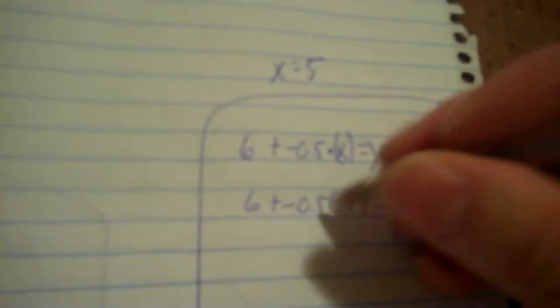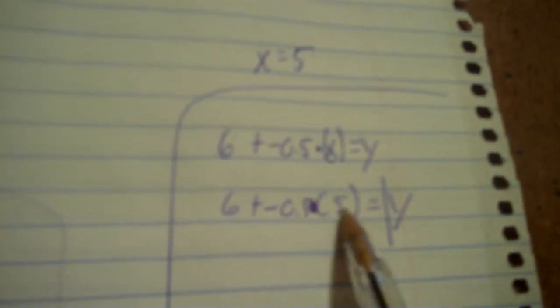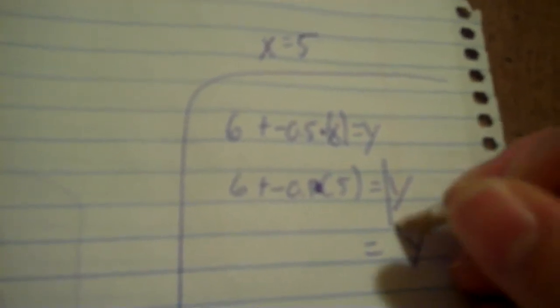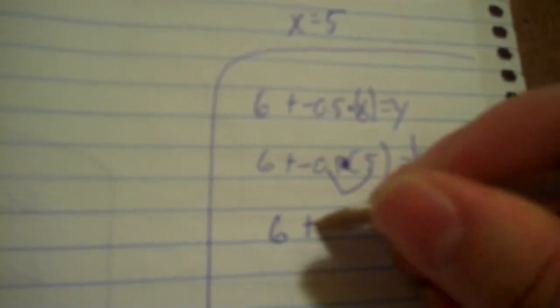So I have a plus and a times. 6 and negative 0.5, there's a plus sign, negative 0.5 and 5, we have a times. So I'm going to need to times that first. So I got my 6, and then I need to add something to the 6, whatever negative 0.5 times 5 is. Negative 2.5.